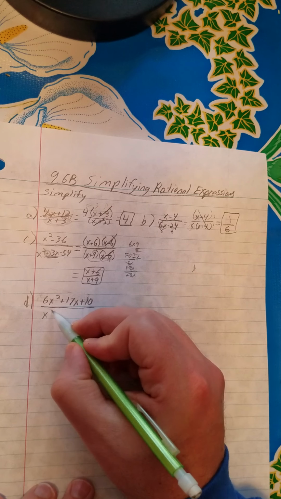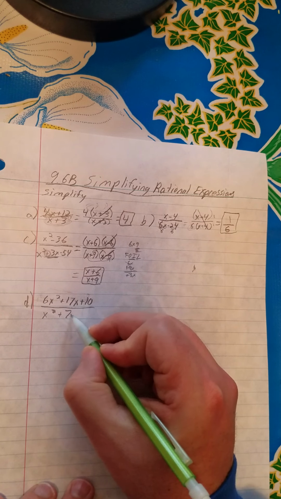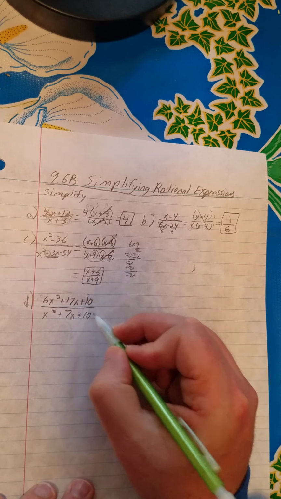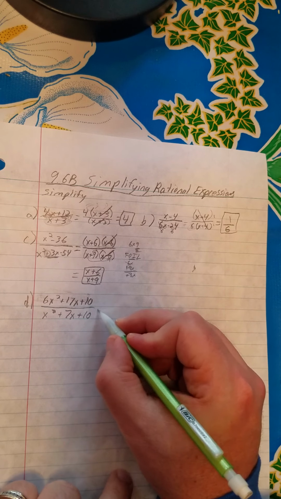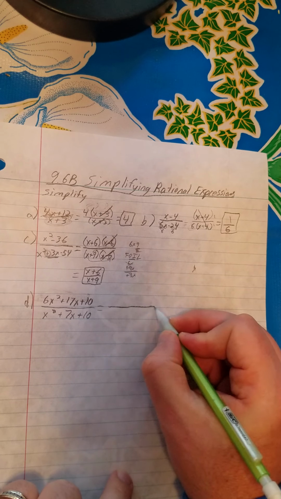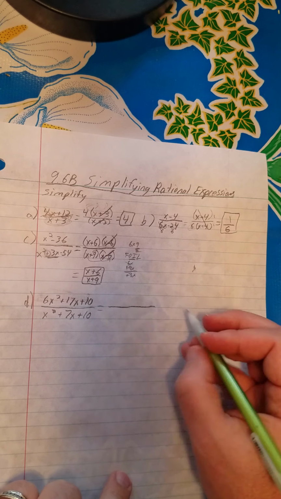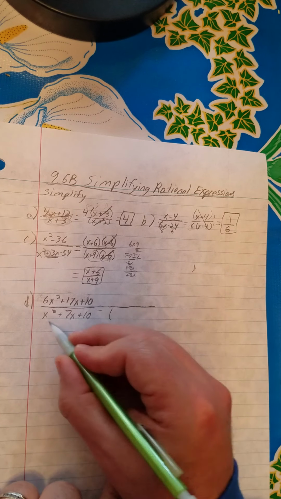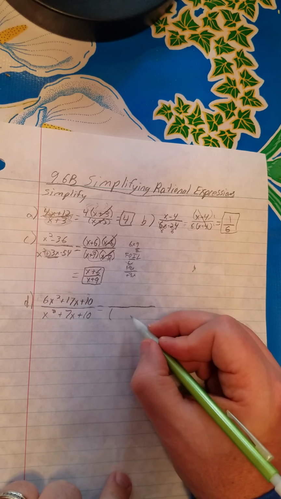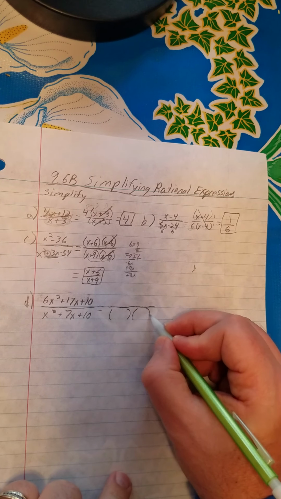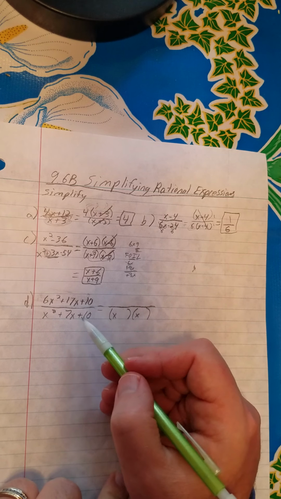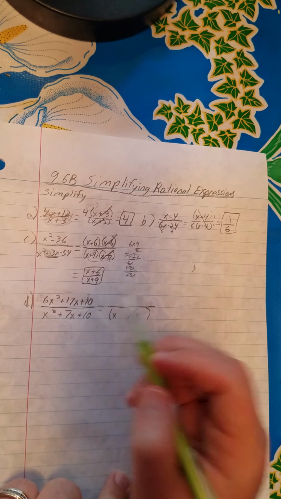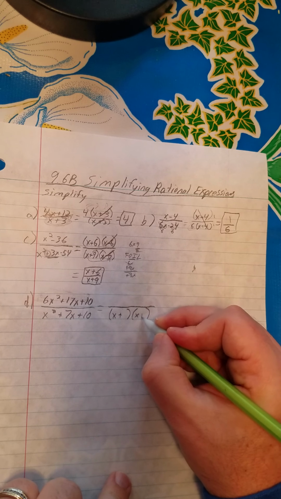Since they give us the bottom, that actually should help us when trying to figure out how to factor the top. So I would always do the easier one first. The bottom is much easier to factor than the top. You can't pull anything out of any of these terms, so we make two parentheses. Again, we have to have x and x to give us x squared. Since the last sign is positive and the middle sign is positive, these have to be the same.